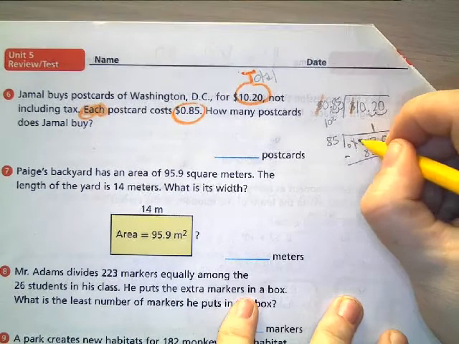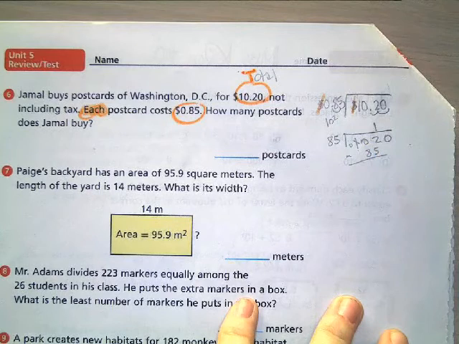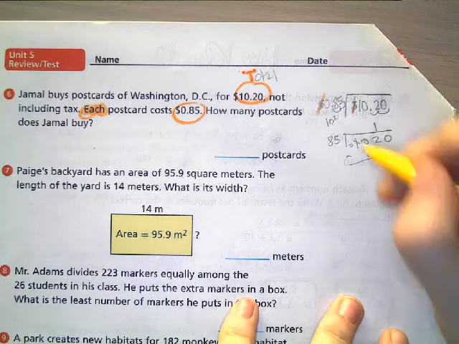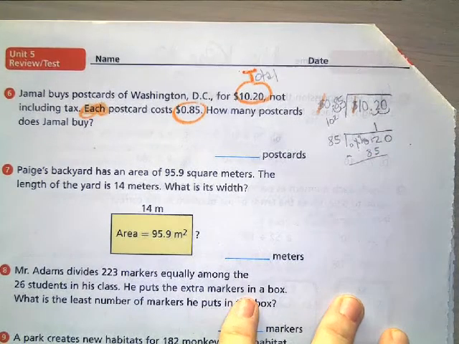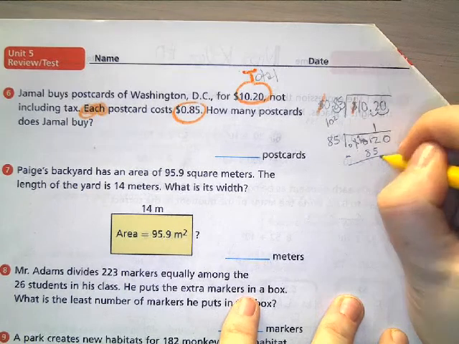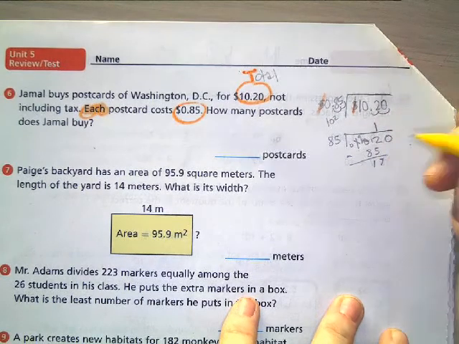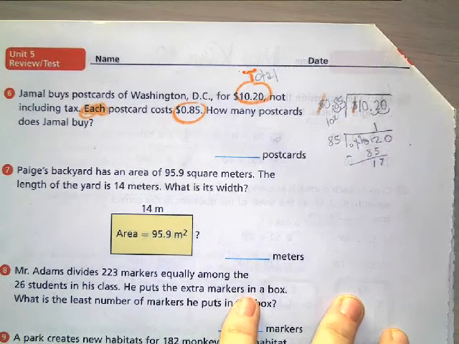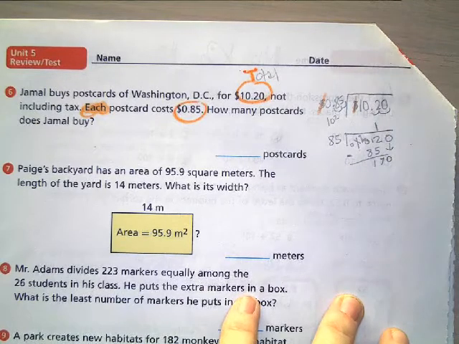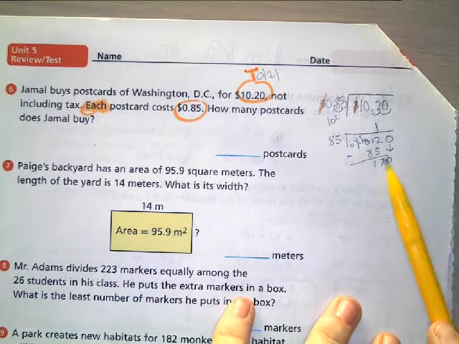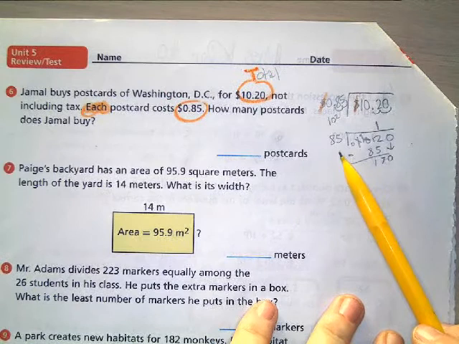Which means you're going to have to be doing quite a bit of borrowing because 2 minus 5, you can't do that. You can't borrow from a 0. So you borrow from the 1, make that a 10, and then borrow from the 10, change it to a 9, and make the other number be 12. Now we're in business. 12 minus 5 is 7, and 9 minus 8 is 1. Can you have a remainder of 17? Yeah, the number is 85. And then I just bring it down to 170.